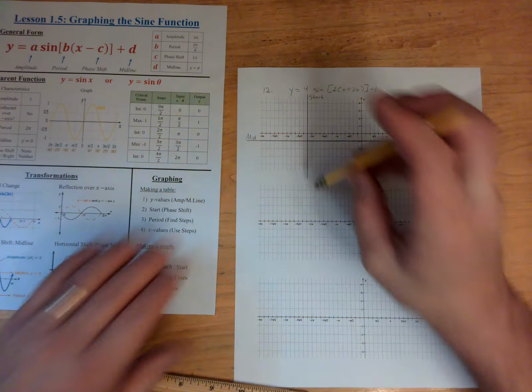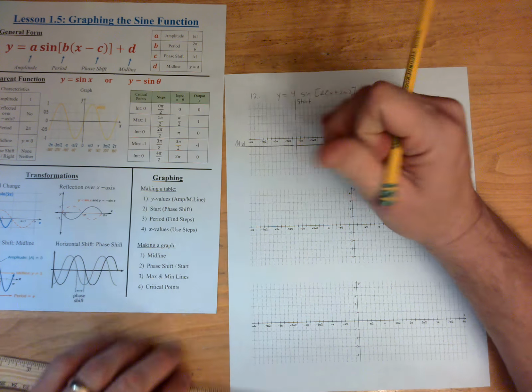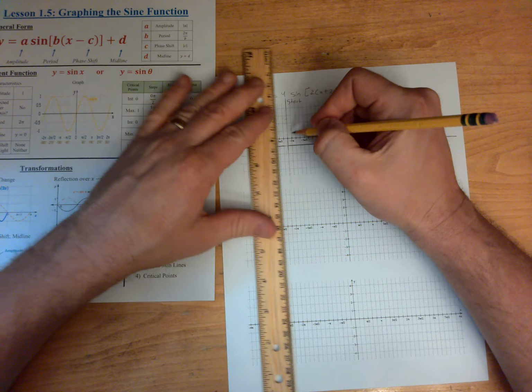All right, what else? Whoops, I missed that by just a little bit. Go ahead and erase this. -2 pi is going to be right here. Have to be real careful when you're using graph paper. Next, I have the max and midlines.